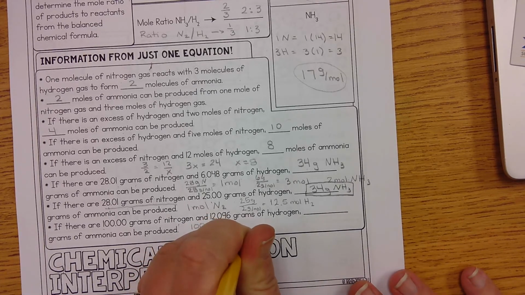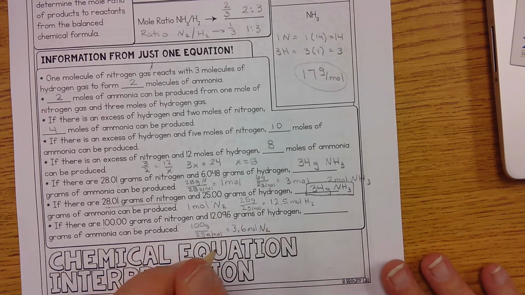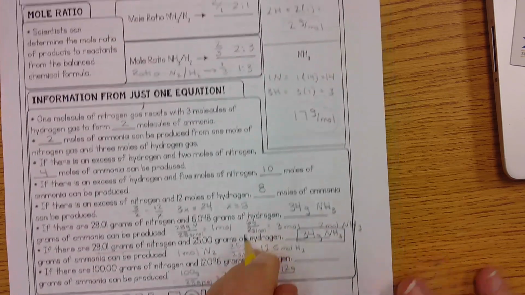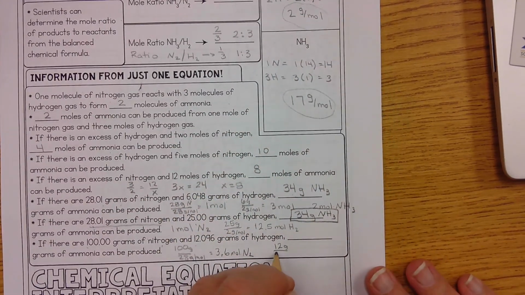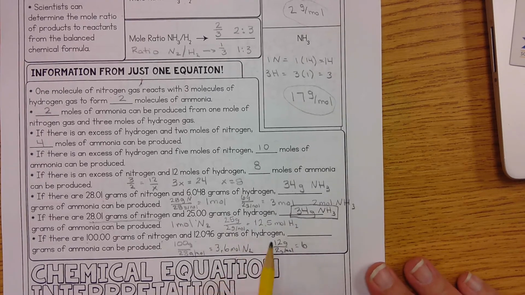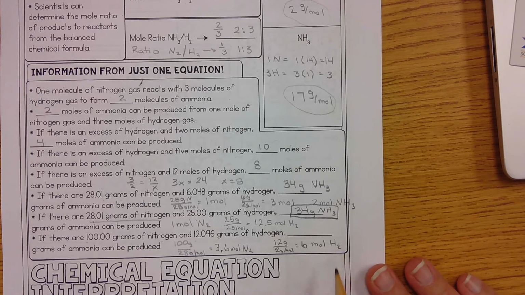So I have 3.6 moles of nitrogen. Then my hydrogen, I have 12 grams divided by my 2 grams per mole. So I have 6 moles of hydrogen.